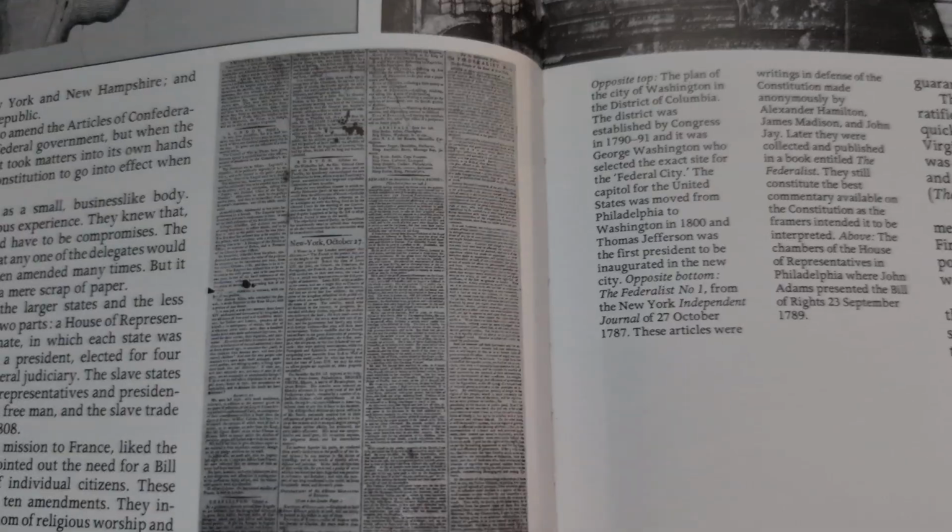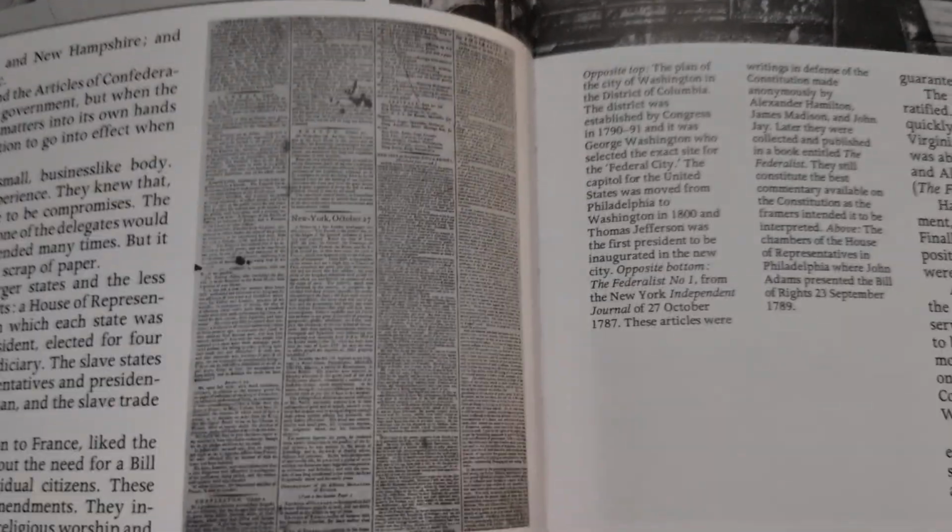Yeah, The Federalist, good read. Explains a lot. If you ever want to look at how they kind of thought of things, definitely look into the Federalist. You can kind of get an idea of how some of the people thought at one point. Not all of them, but some of them.